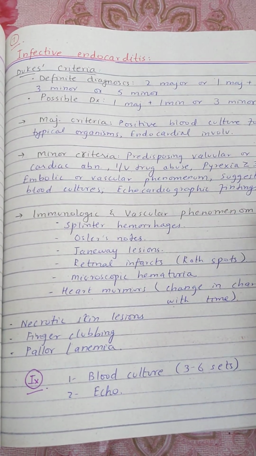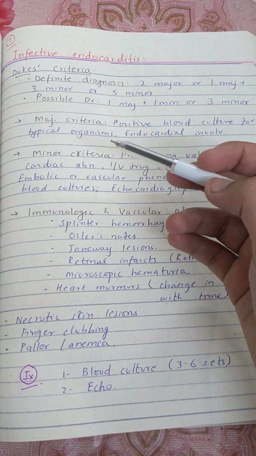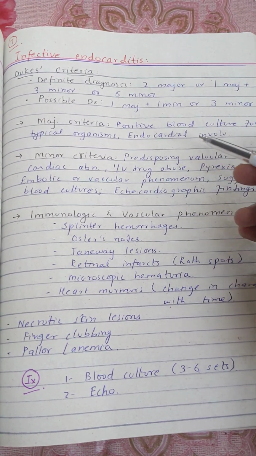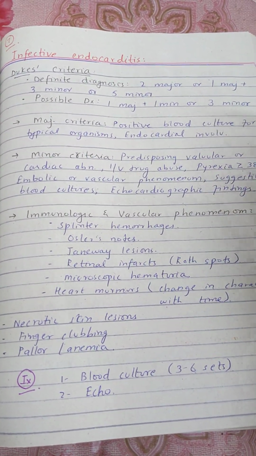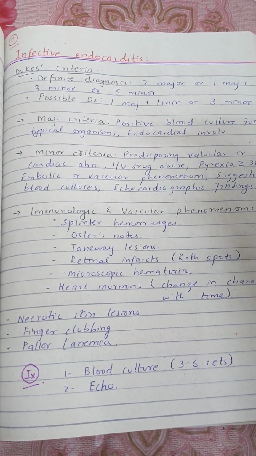So the major criteria involve having a positive blood culture for typical organisms of infective endocarditis, and there should be evidence of endocardial involvement on echocardiography. So positive blood culture and endocardial involvement, these two are the major criteria. Now what are the minor criteria?